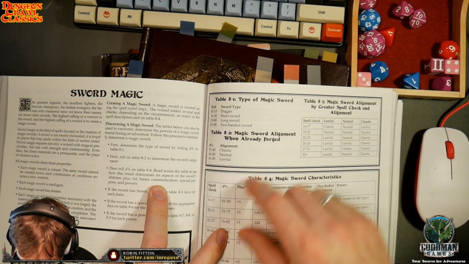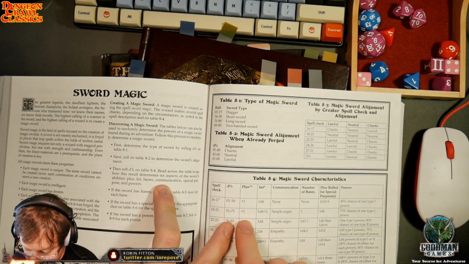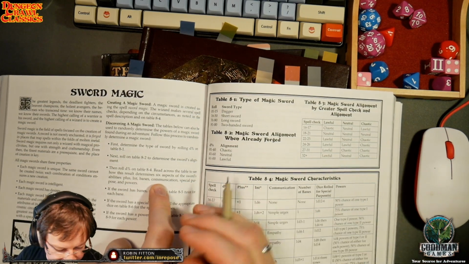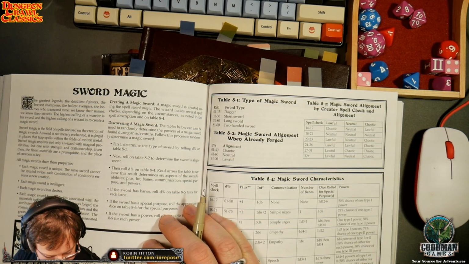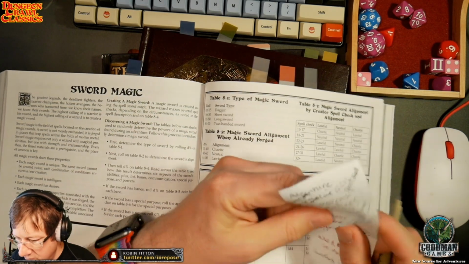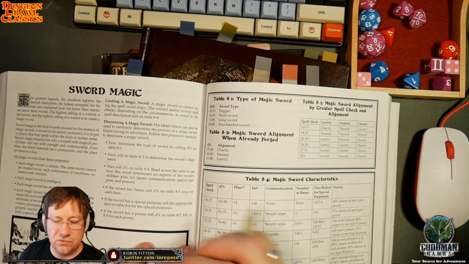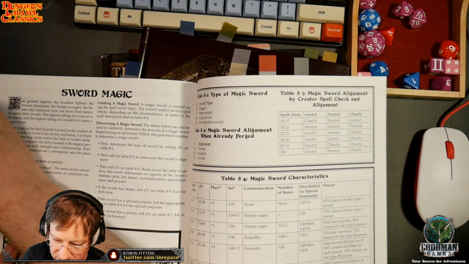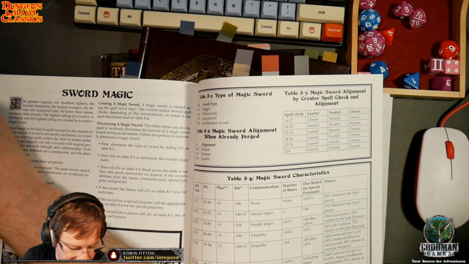So 18, its spell check is 18 to 21. I'm going to need a new sheet of paper to write these notes down on this mace. And the reason I'm picking mace here is because I have already done a sword that's detailed in the Obelix, which is in the document, so I didn't want to copy that again. So, right, spell check 18 to 21.